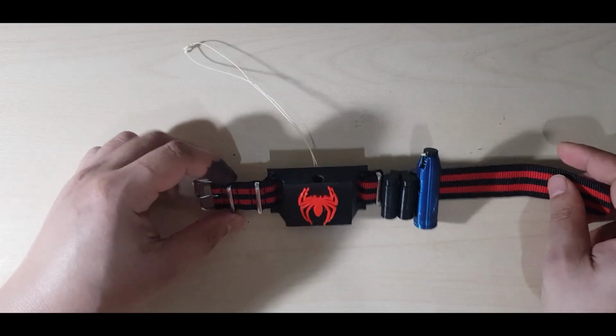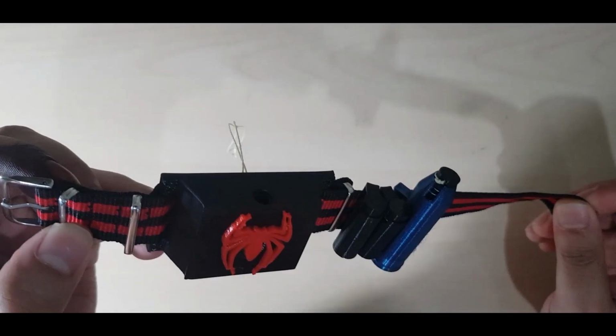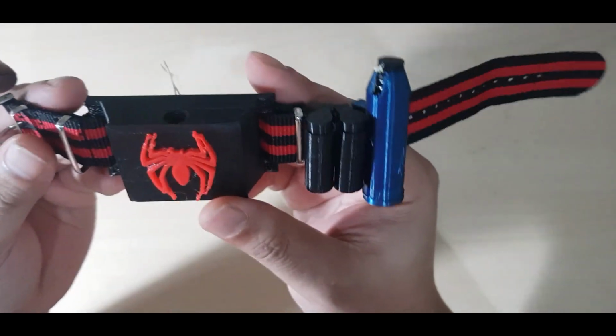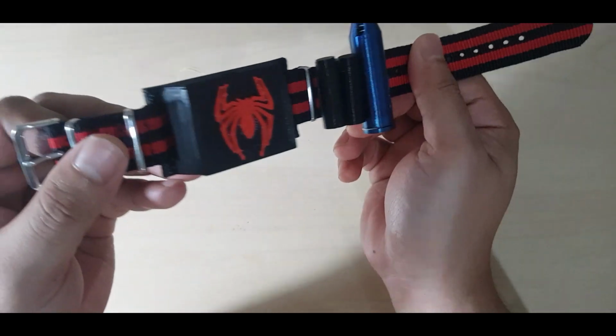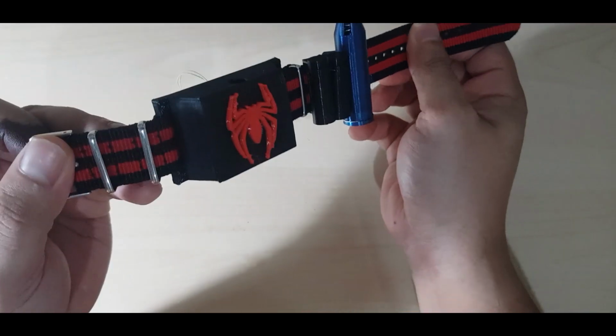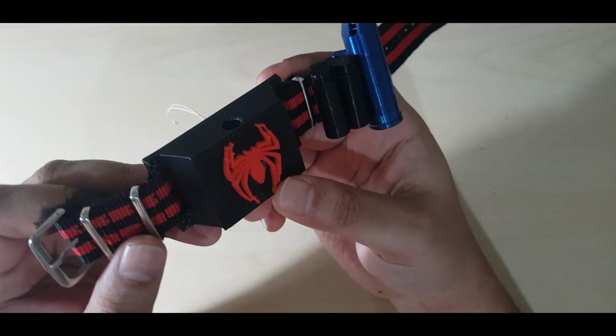My first prototype, my very own prototype, which is the first functional web shooter that I have made on my own. As you can see here, this wristband I bought is actually from a wristwatch, so I just removed it and used it for my web shooter.